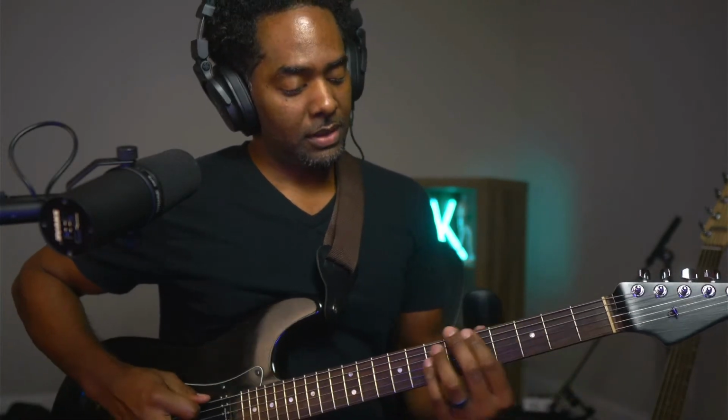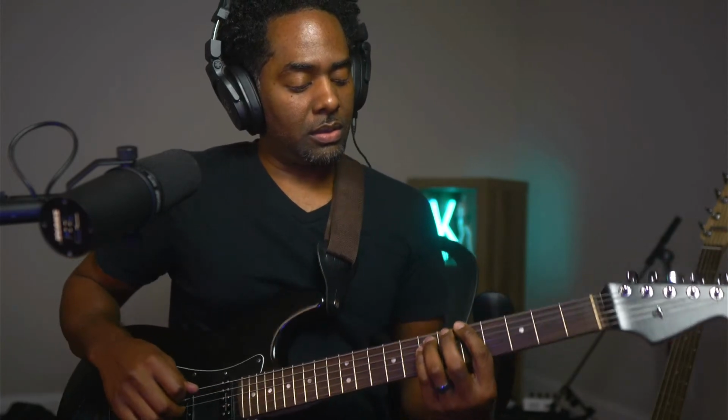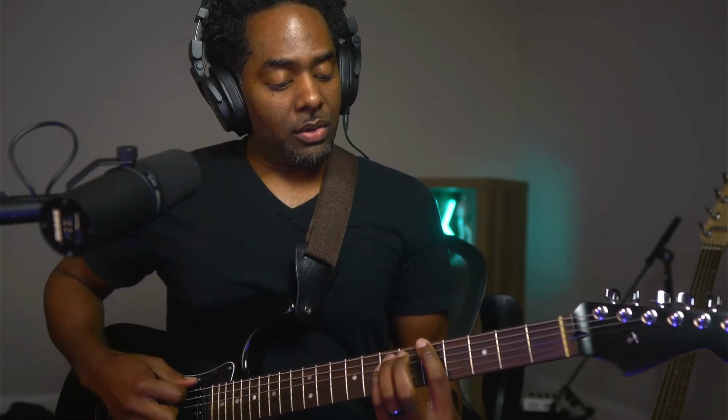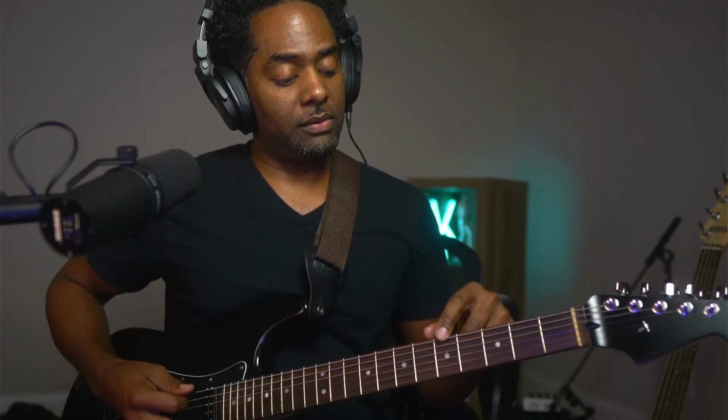Okay, so here we go. 5th fret power chord, and that's 5th fret from the E, the lowest string. Then we're going to go to the A string and play a power chord from there, but we're going to do it from the 3rd fret. So 3rd fret on the A string. Play another power chord.